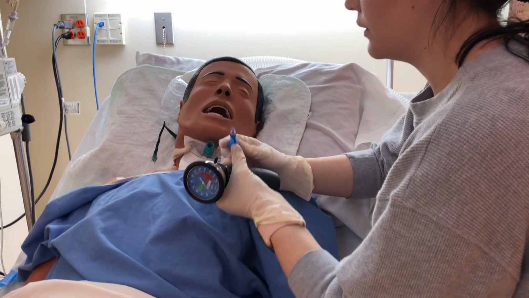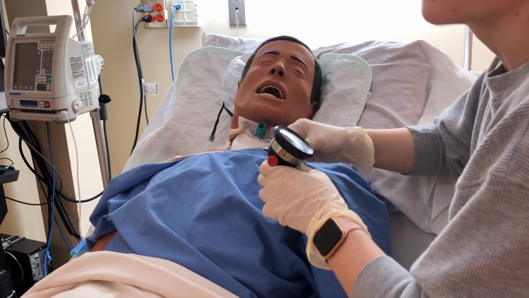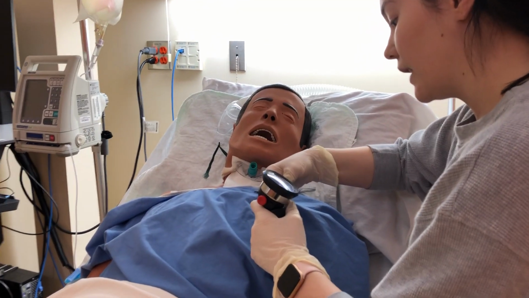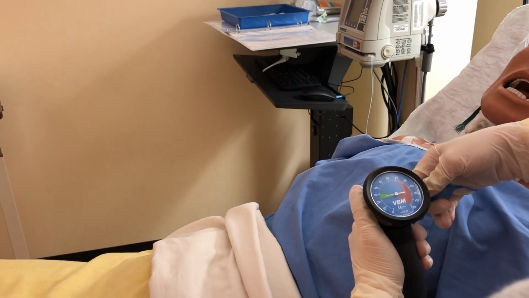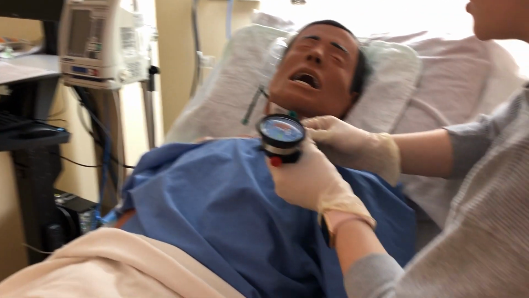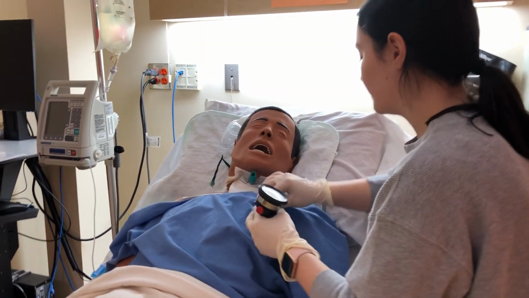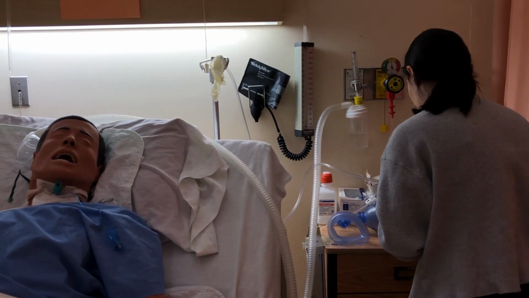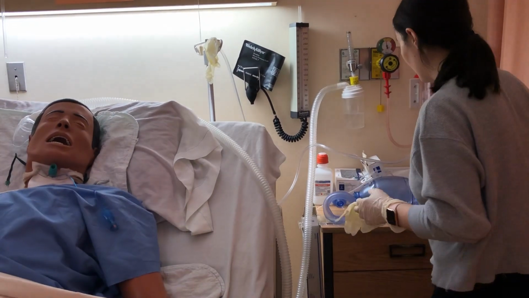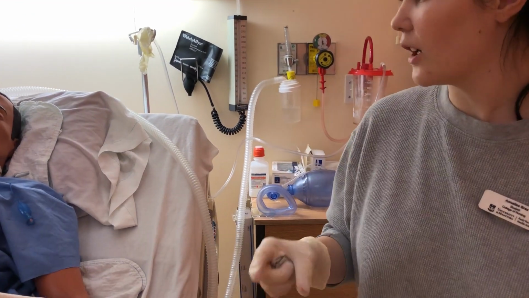Okay. Clean for 30 seconds, allowed to dry. Okay, so I'm checking cuff pressure. I'm making sure that it's in the 20 to 30 range, and it is. So the cuff pressure is good. Okay, I'm going to close that now, and I'm going to return that. So now cuff pressure is done.